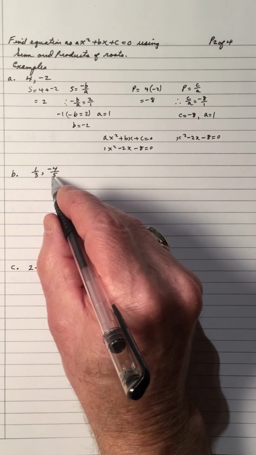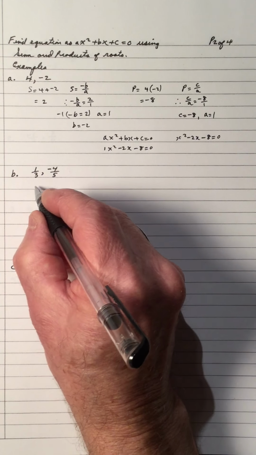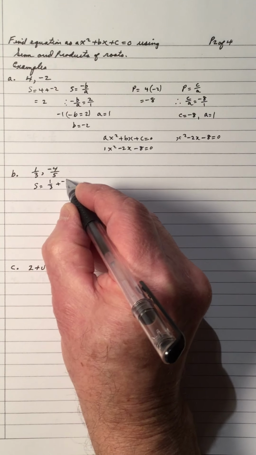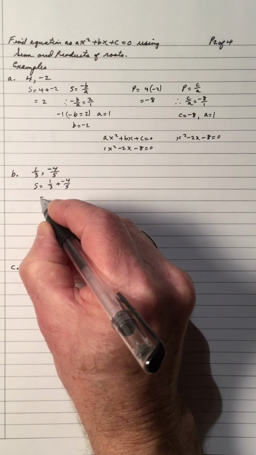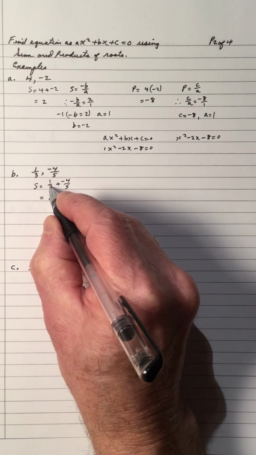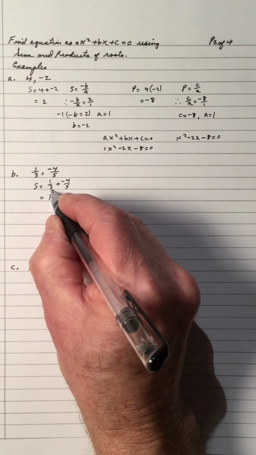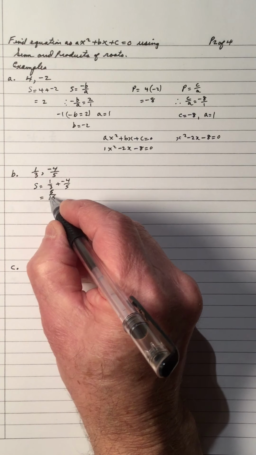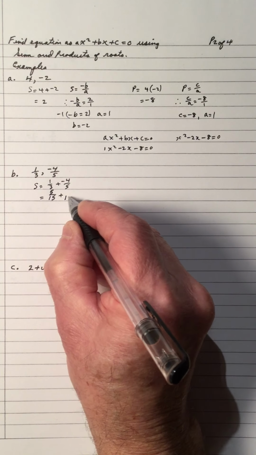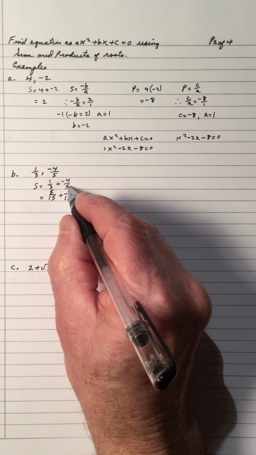Let's do another one, b. We have two roots of 1/3 and negative 4/5. So the sum is 1/3 add on negative 4/5. The common denominator for 3 and 5 is 15. So 3 into 15 goes 5, 5 times 1 is 5, because we're adding or subtracting fractions, we need a common denominator.